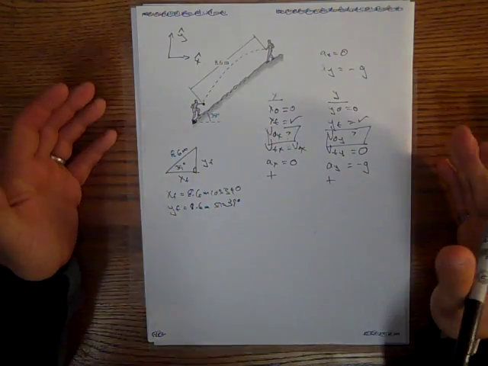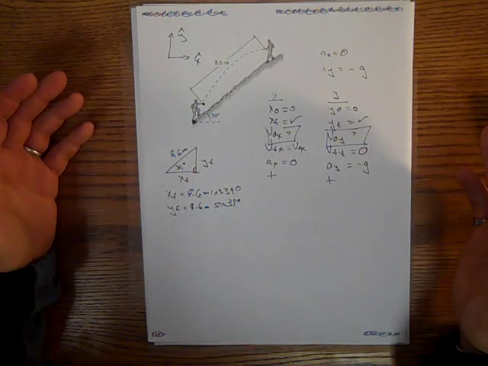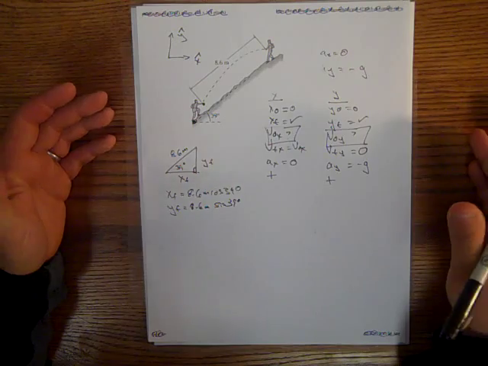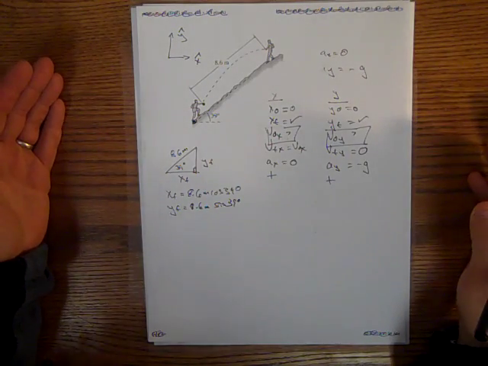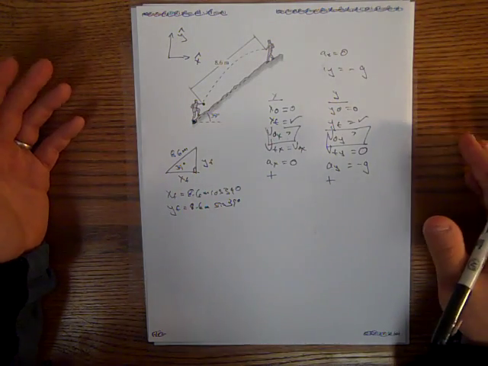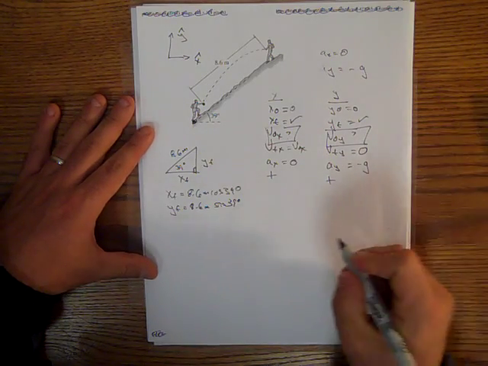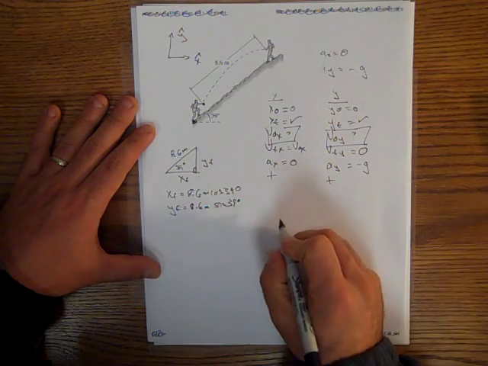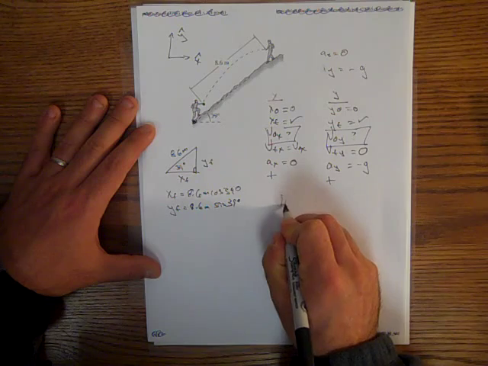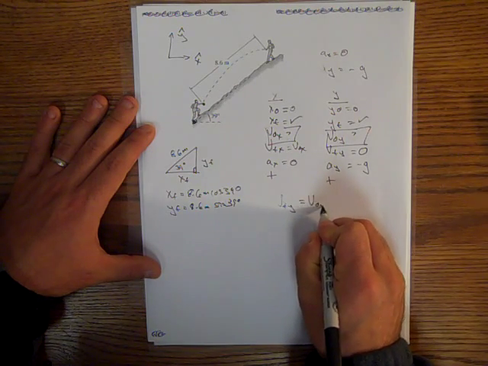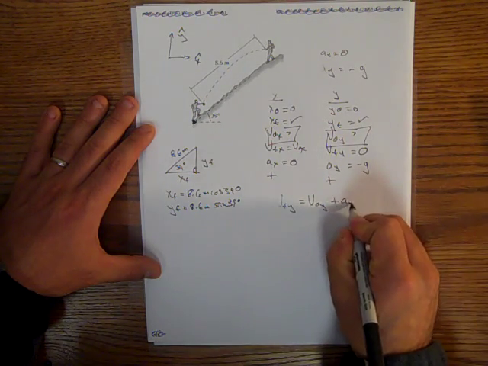And so this is a constant acceleration problem, right? This is a projectile motion problem, and so a good guess is the constant acceleration kinematics equations. And I'm going to cherry pick a little bit. I'm going to start in the y direction, and I'm going to use the fact that v final in the y is v initial in the y plus ay times time.